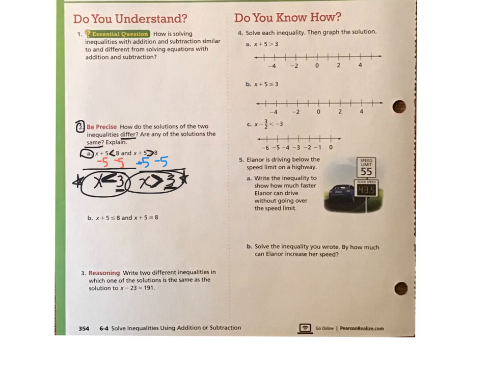So do these inequalities have anything in common? And the answer is no. Now I want you to try part B. See if you can figure out if either of those inequalities have anything in common. Come back and check your answer when you're done.